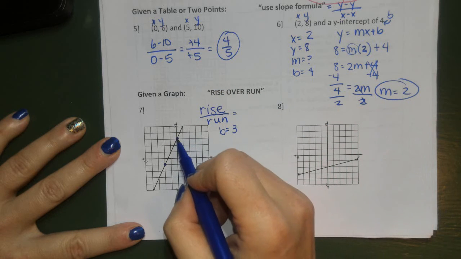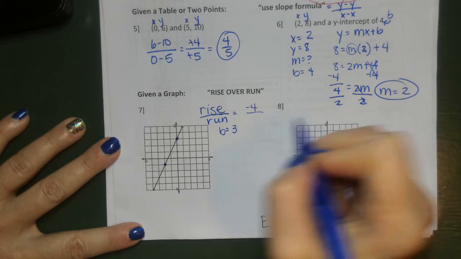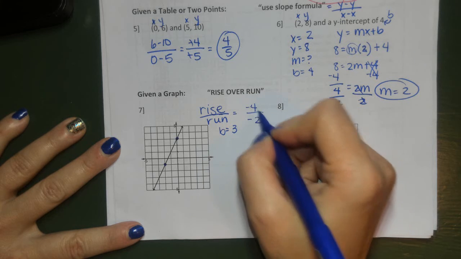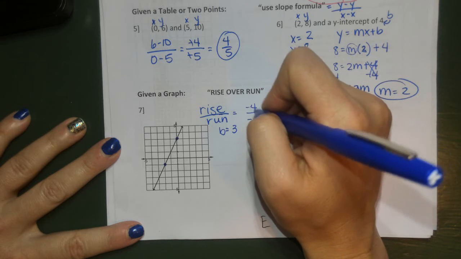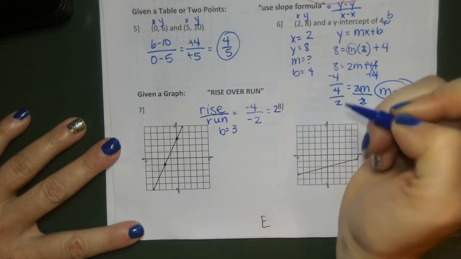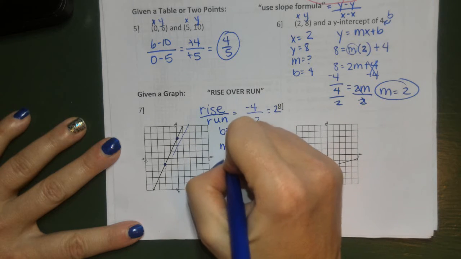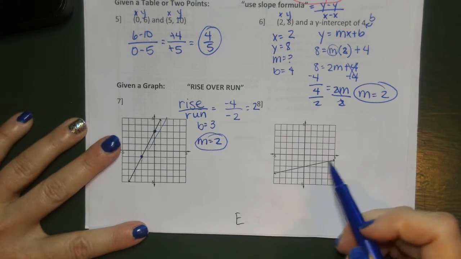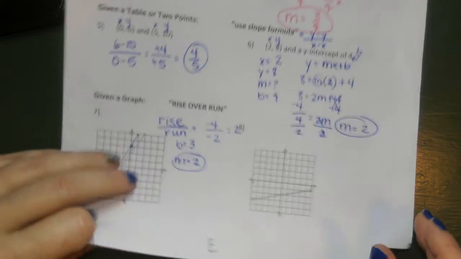it goes rise, it goes down. 1, 2, 3, 4, negative 4, and it ran to the left, which is negative 2. So negative 4 divided by 2 is 2 negatives that make a positive 2. So that makes sense because this is a positive slope. So our m is just 2. Okay, so see if you can do this one, number 8. Not doing that one with you. We can do the same steps.